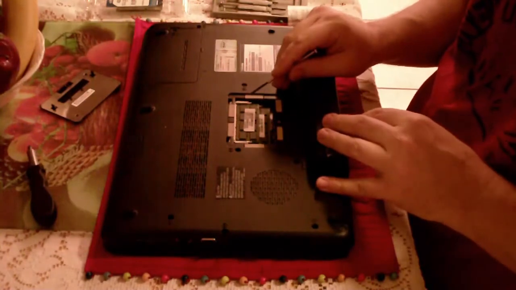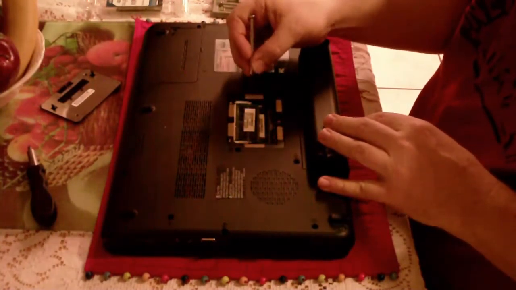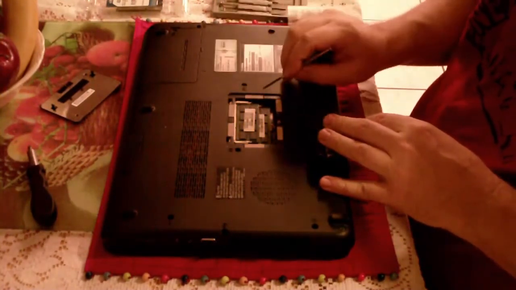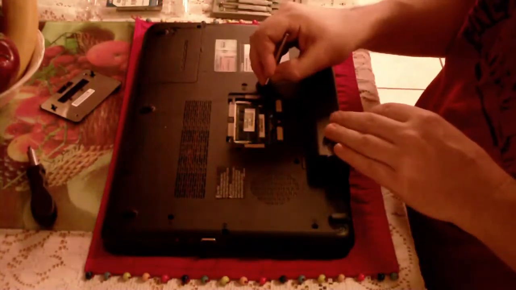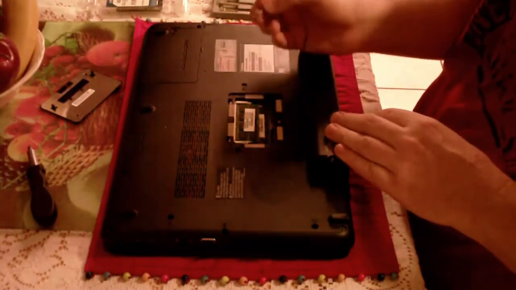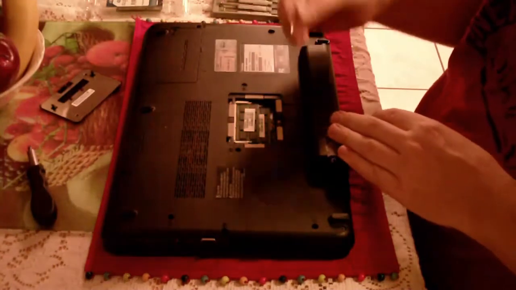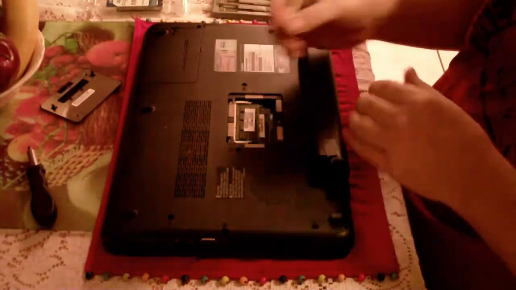Here are the 2 SODIMMs that are currently in there, and they're DDR3, but they're only 2 gigs each. So I want to go from 4 to 8, and you're like, oh my gosh, why does it need 8 gig? Well, that depends. I do a lot with virtual machines and VMware, and they're memory hogs. They eat up a lot of memory.